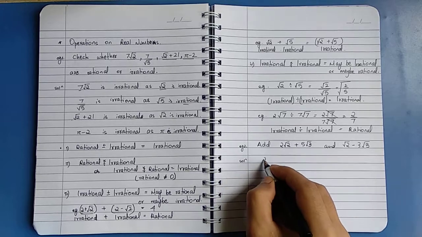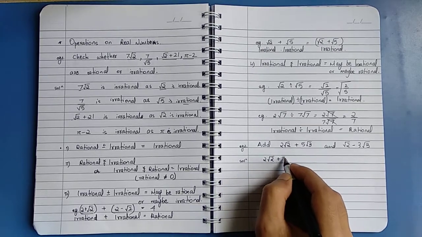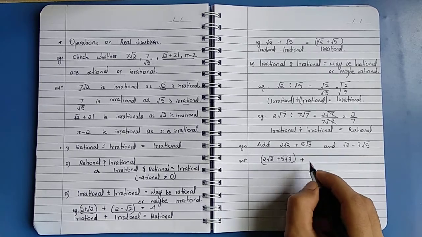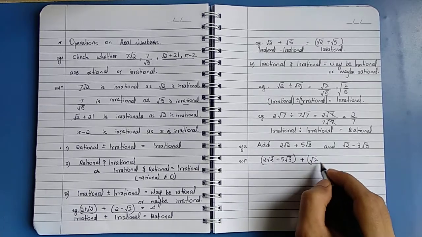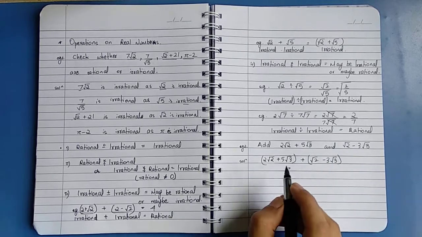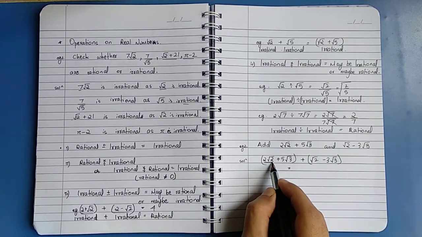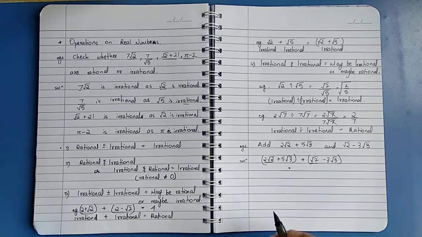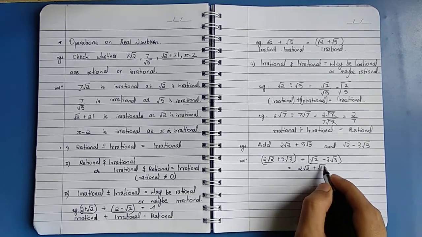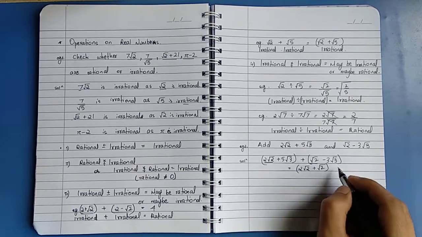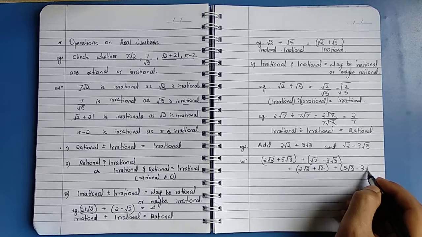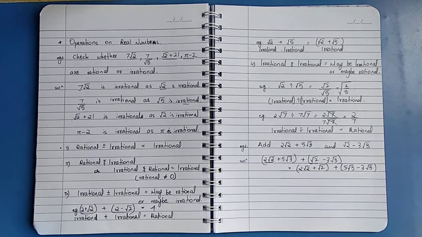So solution, 2 root 2 plus 5 root 3 plus root 2 minus 3 root 3. When we add them, we need to take the like terms together. This one that has root 2 are like terms. So 2 root 2 plus root 2 we will take them together, and 5 root 3 minus 3 root 3 we will take them together.